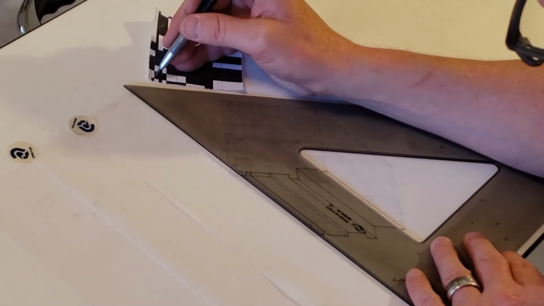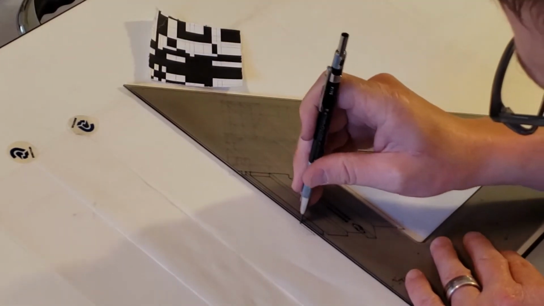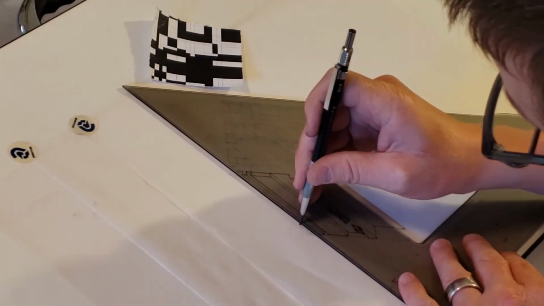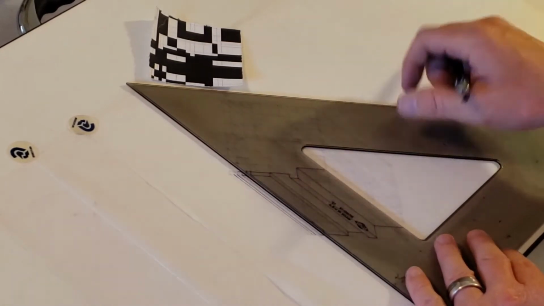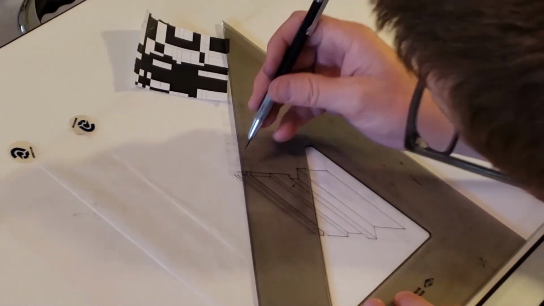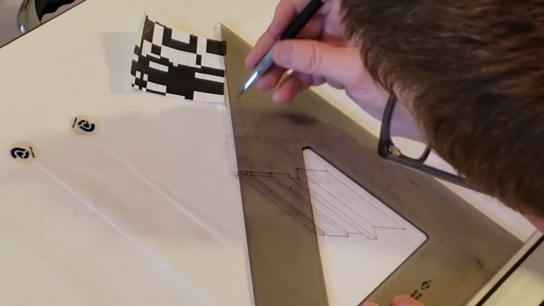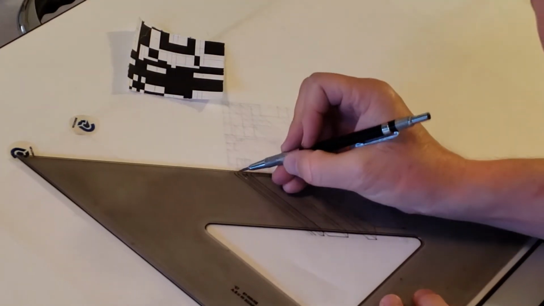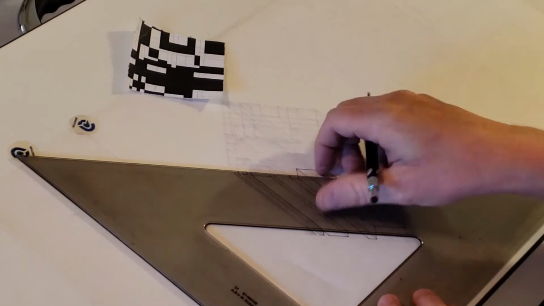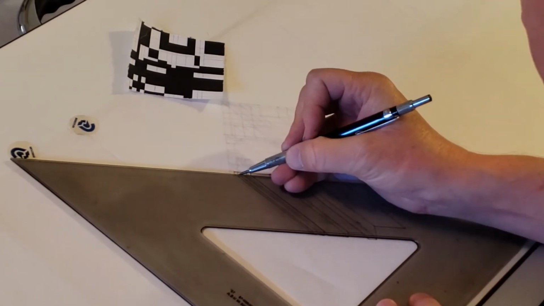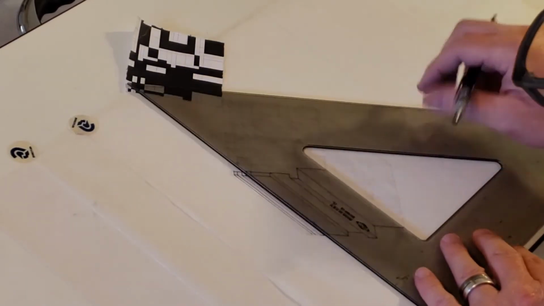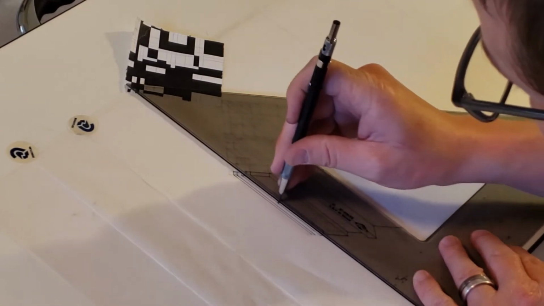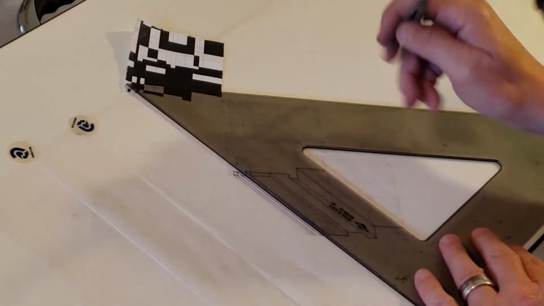This little rectangle is on the front face as well. It's probably right on the same line there.